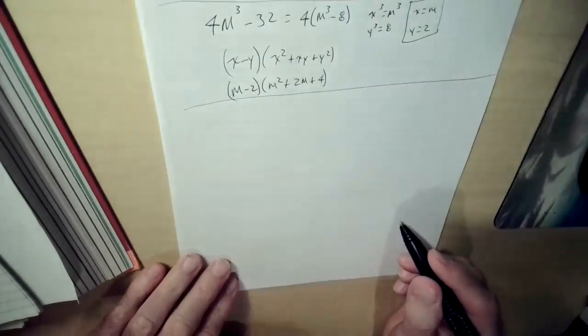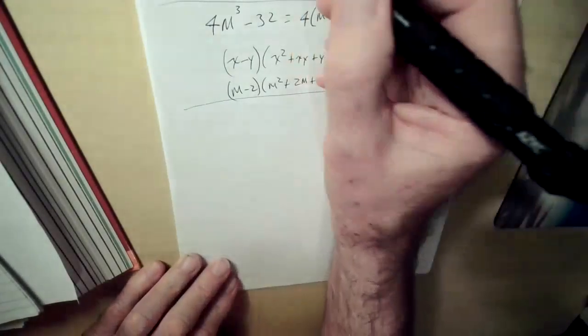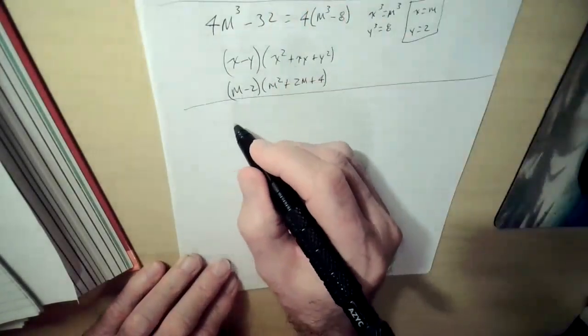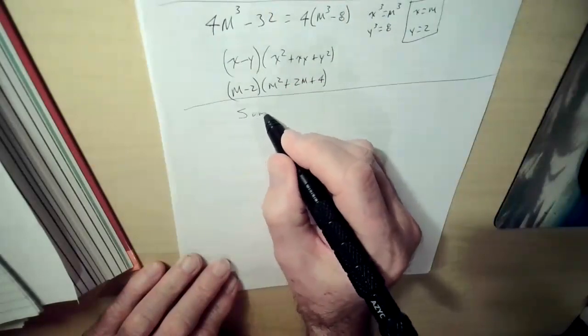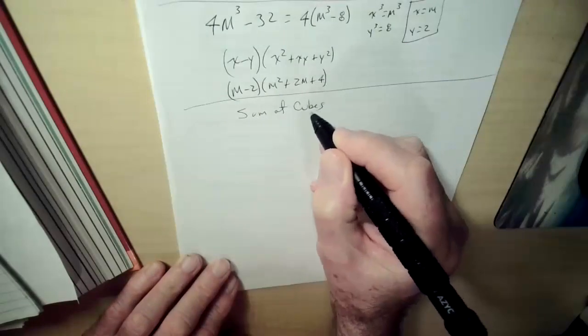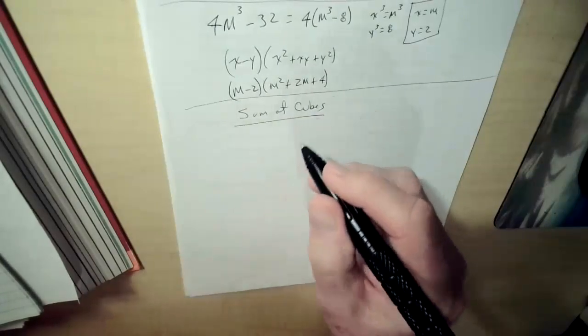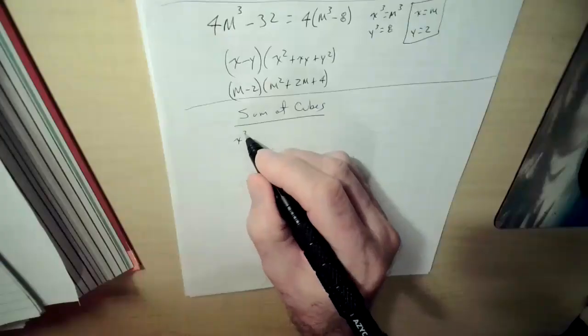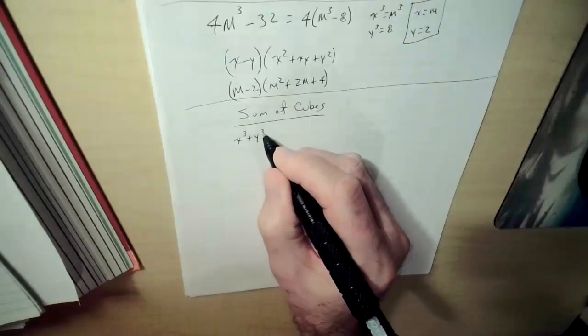Okay, now that's the difference of cubes. If you have the sum of cubes, that's a different formula, but it's basically the same. What you're going to do is change this sign right here. Well, and this one, sorry.